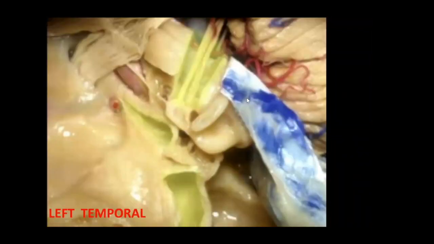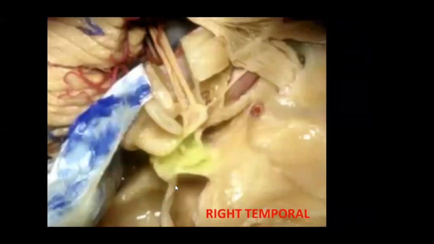Same picture on the left side. To remember the Y-shaped arrangement: external meatus, this is the tympanic cavity, these are the ossicles, the eustachian tube, the carotid, greater superficial petrosal, internal auditory canal. So Y-shaped arrangement, right and left.